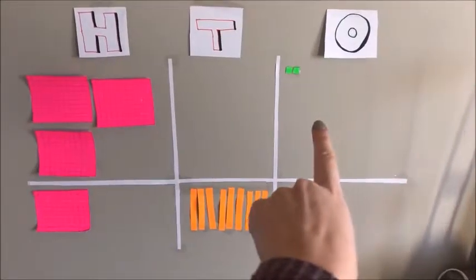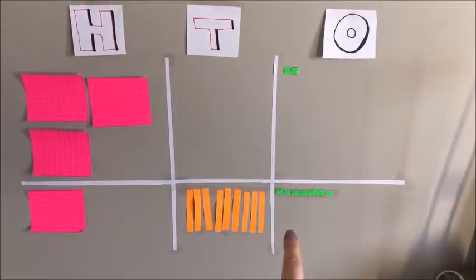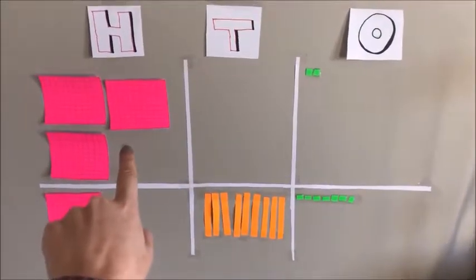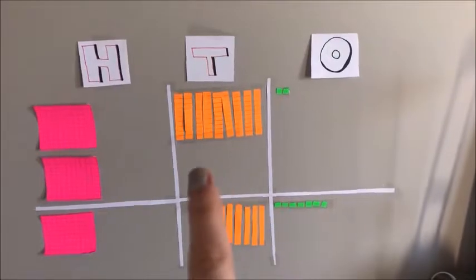So we're going to start with the ones. So you see we have 2 on the top and 7 on the bottom. We know we can't take 7 away from 2, so we're going to move to the tens. There's no tens, so we move to the hundreds. We're going to trade a hundreds flat for 10 tens.